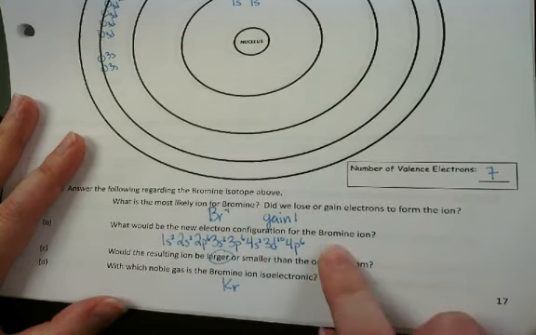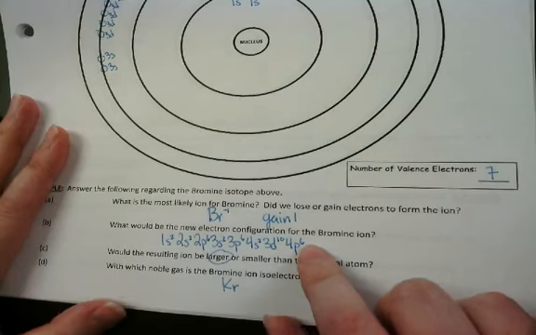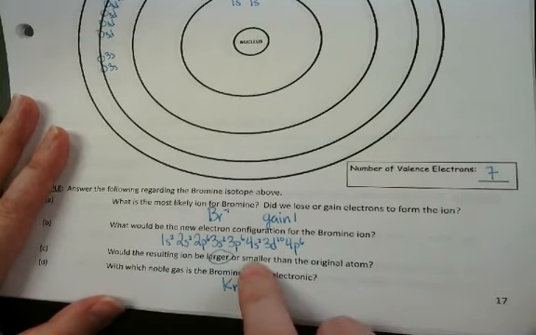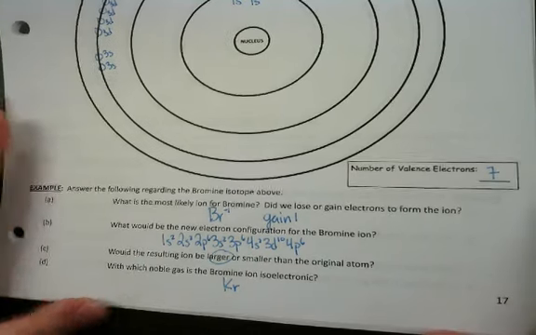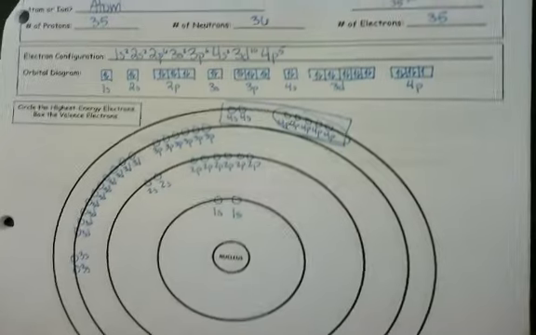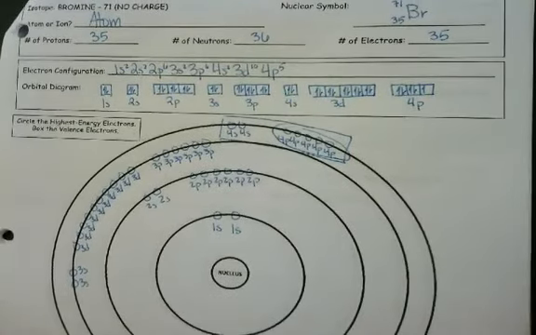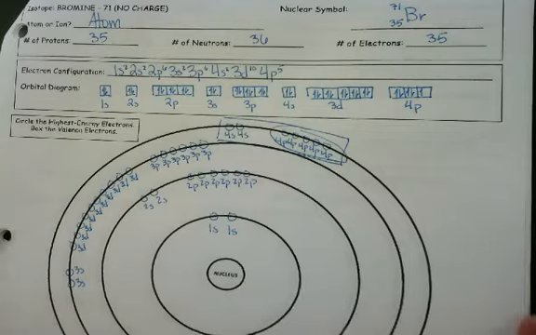Meaning the new electron configuration, instead of 4p5, is 4p6. It's going to be larger, and the noble gas it's isoelectronic with is krypton. Questions? Yes. It gained an electron, so by gaining it just gets bigger.